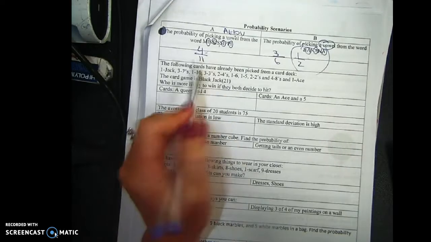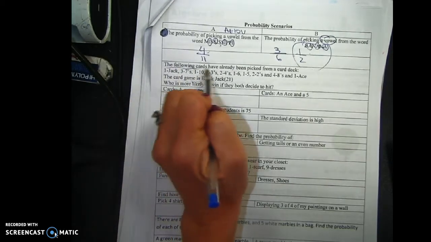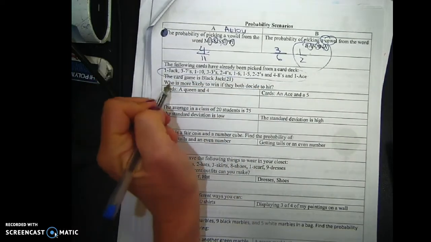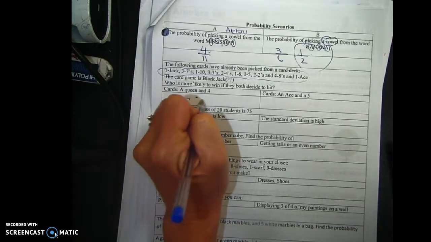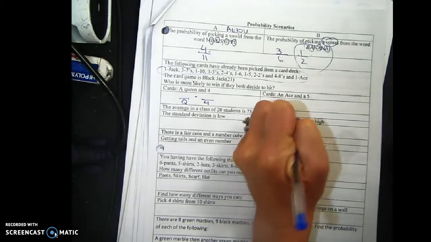Okay? All right, another scenario has to do with cards. Here's what's already been picked out of the deck. And they want to know what's more likely, a queen and a 4, or an ace and a 5.